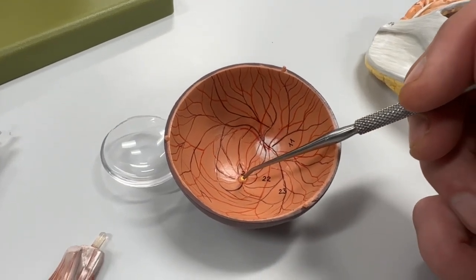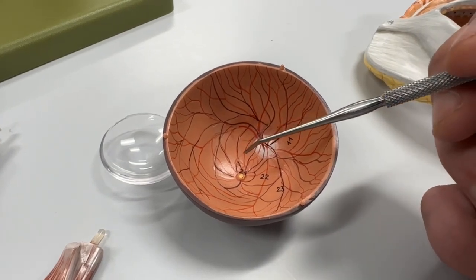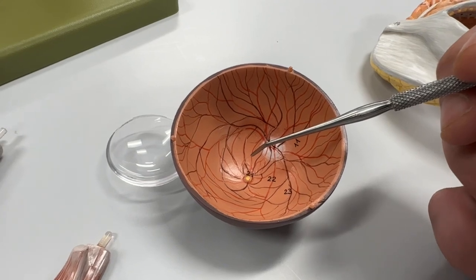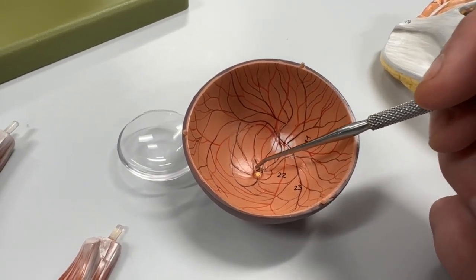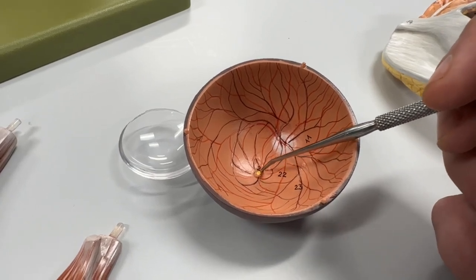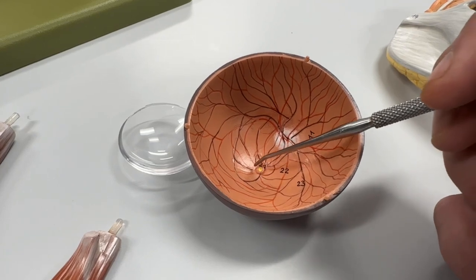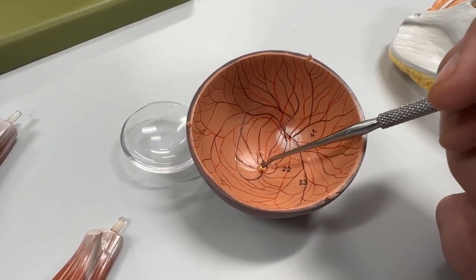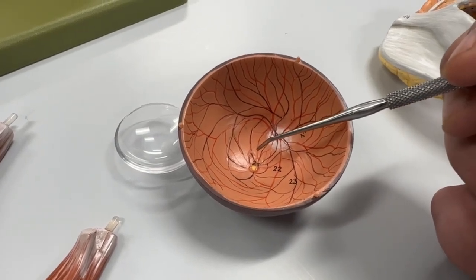And here we can see in yellow paint the area of highest visual acuity in the eye, and that is the fovea centralis. Surrounding it will be an area of a high concentration of cones, but it's not exclusively cones, and that is the macula lutea. The fovea centralis is composed exclusively of cones.